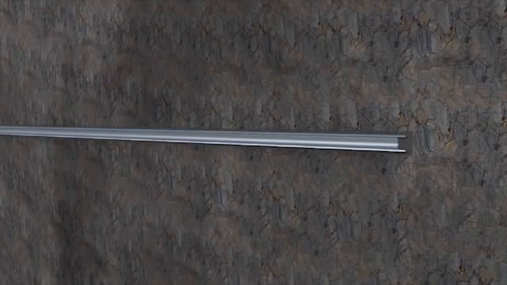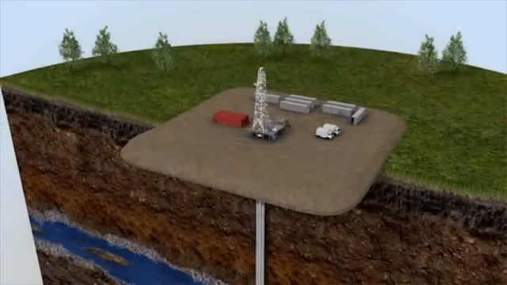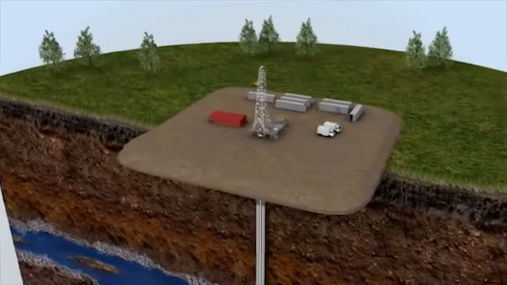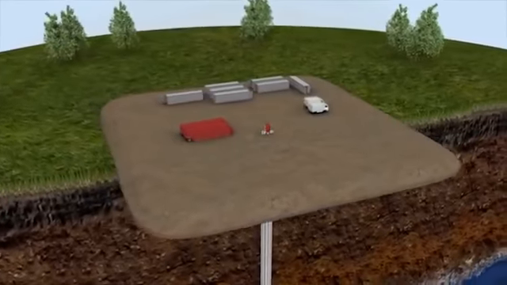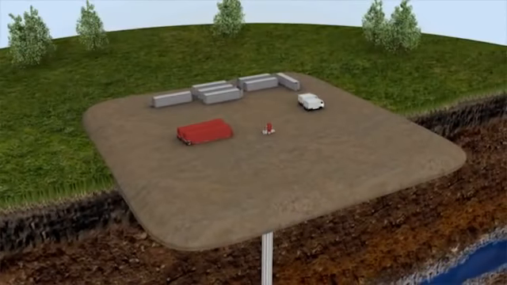For some horizontal developments, new technology in the form of sliding sleeves and mechanical isolation devices replace cement in the creation of isolations along the wellbore. Once the drilling is finished and the final casing has been installed, the drilling rig is removed and preparations are made for the next steps, well completion.